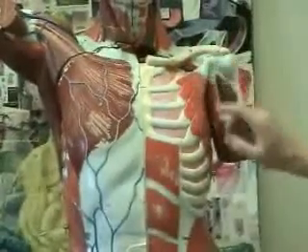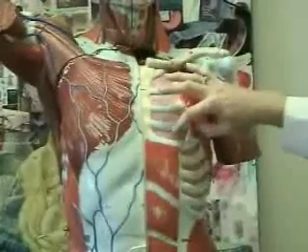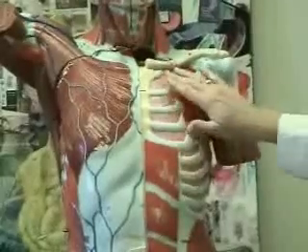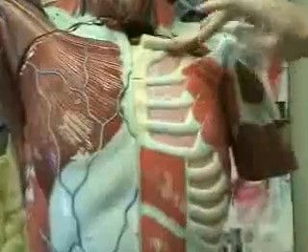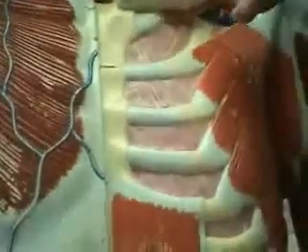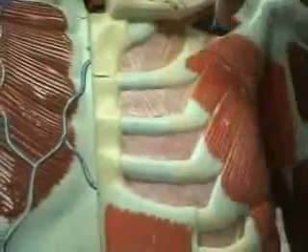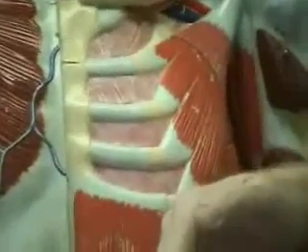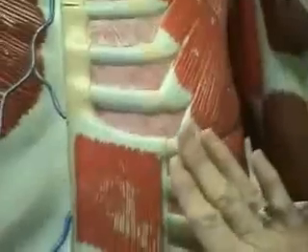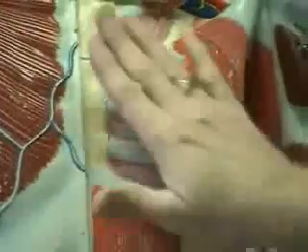If we look deep to those muscles, I can see that there are muscles between the ribs known as intercostal muscles. Now this torso model doesn't do the best depiction of the intercostal muscles. To learn your intercostal muscles, you have to follow the fiber directions. The fiber directions of the external intercostal muscles are down and in, whereas the fiber directions of the internal intercostal muscles are up and in. We say inferomedial versus superomedial.